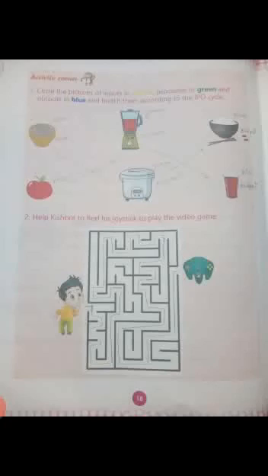Okay, children. So here number 2, help Kishore to find his joystick to play the video game. You have to find the way. So you do this. Okay, children, you can do this. I have done it. Anyway, you just try your best and you have to do that. Okay, children.